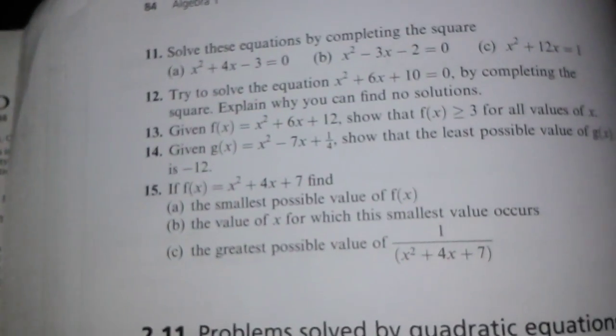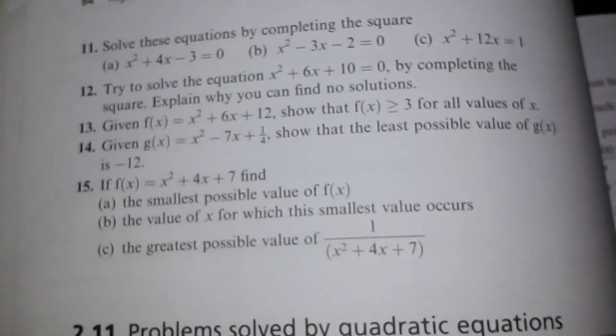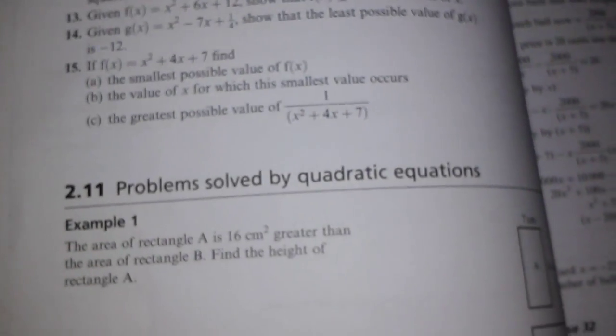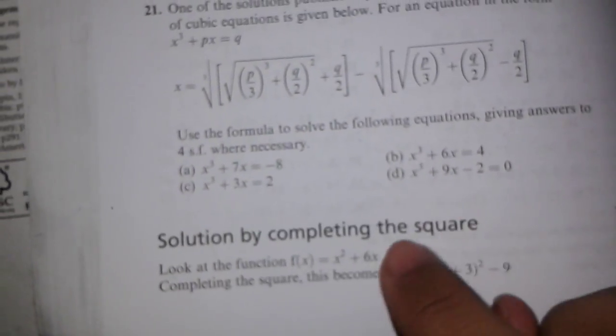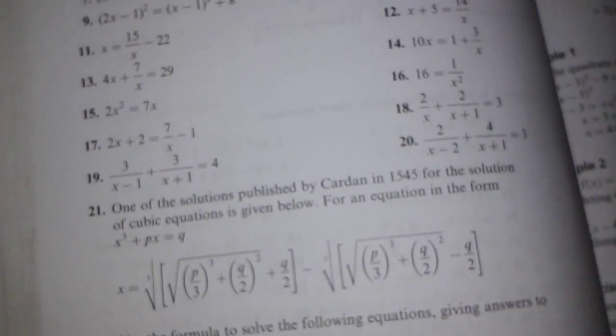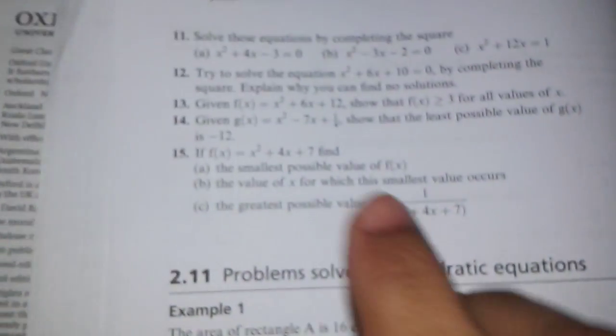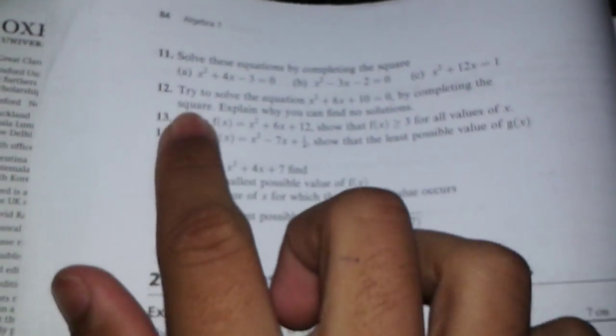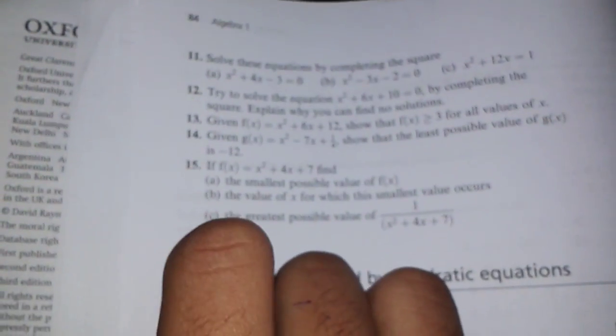Okay, so we are now trying to solve some problems relating to quadratic equations and solving them by completing the square. This book is an IGCSE syllabus book, and here are some questions. This is my homework actually. After I've finished most of the questions, I thought I'll save the last 4 for the video.